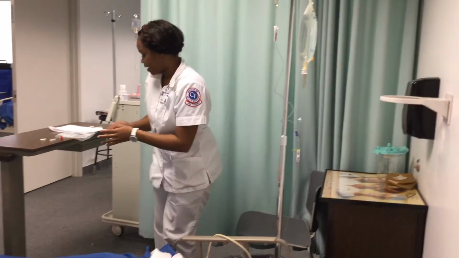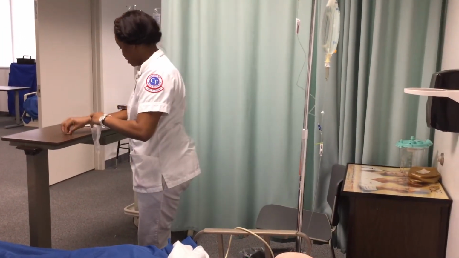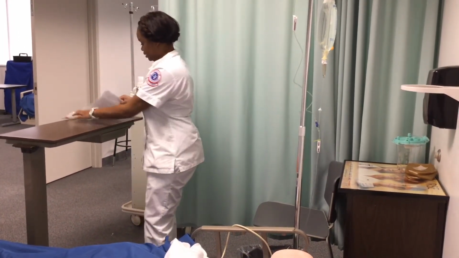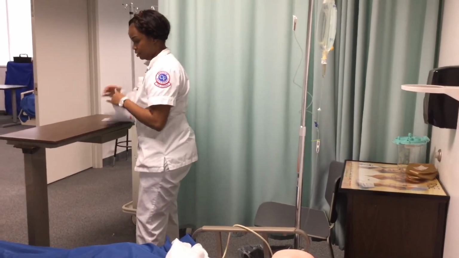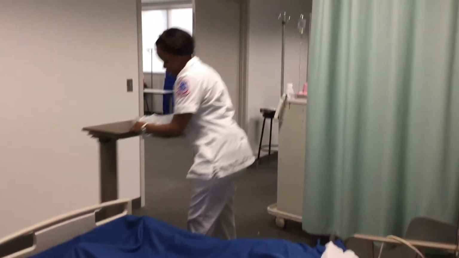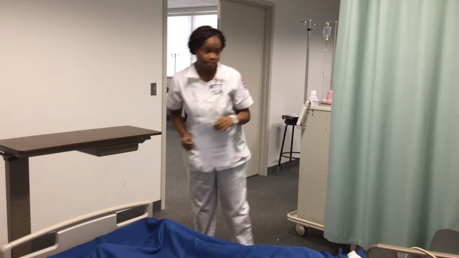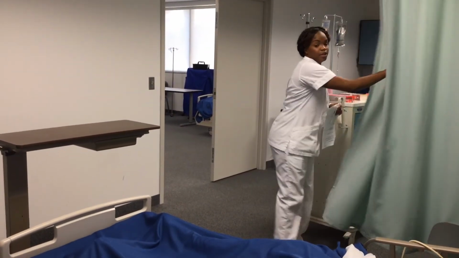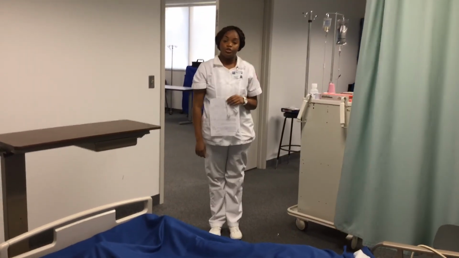Go ahead and clean my hands before I leave. I've gathered all of my supplies. Put the overbed table back. Open up the curtain, and I'll make sure to document.